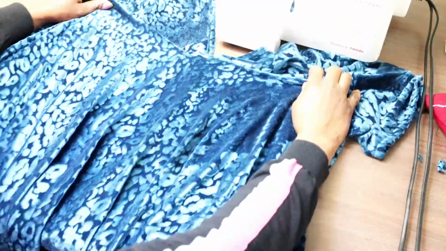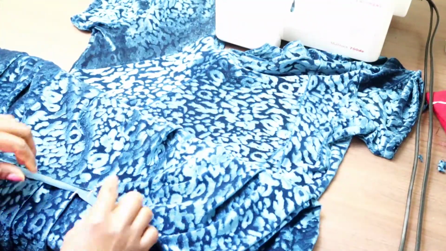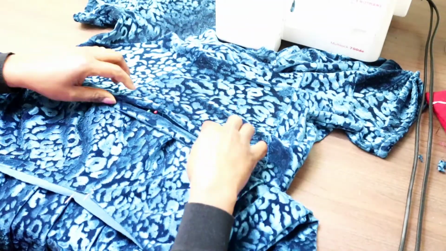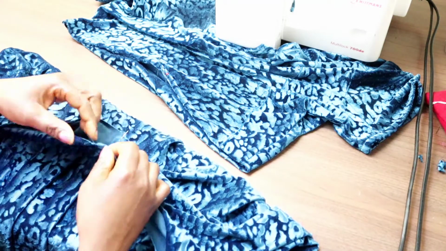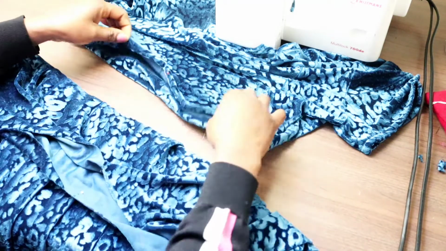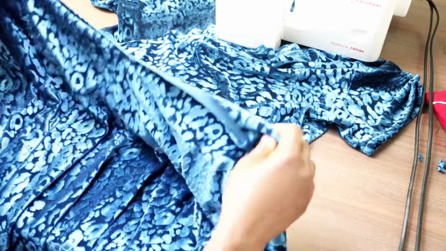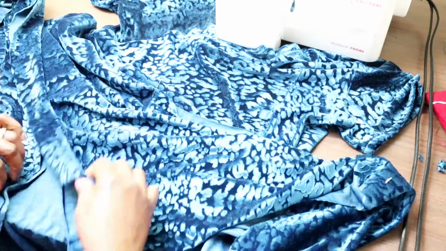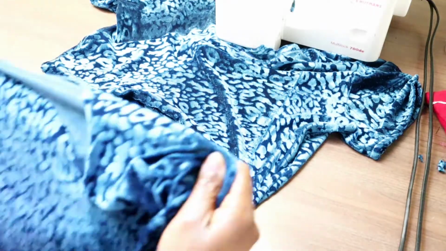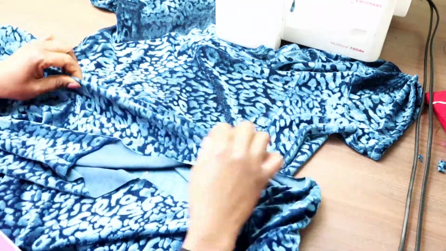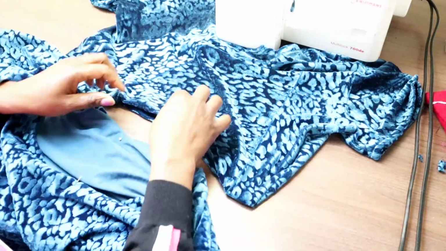On your underskirt, you make sure you put a pin or you make a notch on the point where you're going to connect them. Also on the top. So now these are my points. So I'm going to connect the back point to the back side, the front point to the front side. So I will turn it over. Then I take the point.